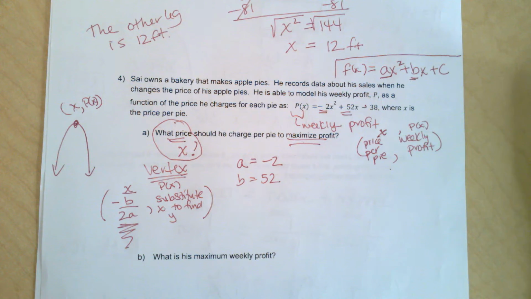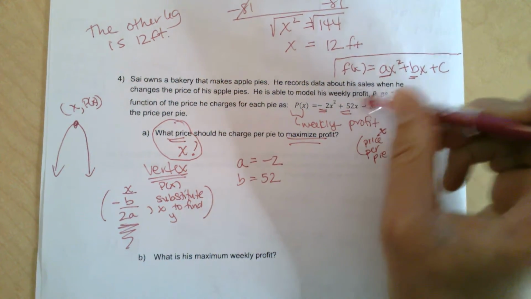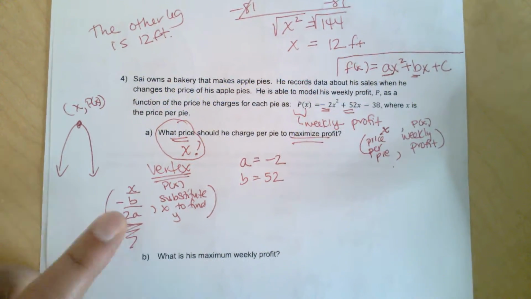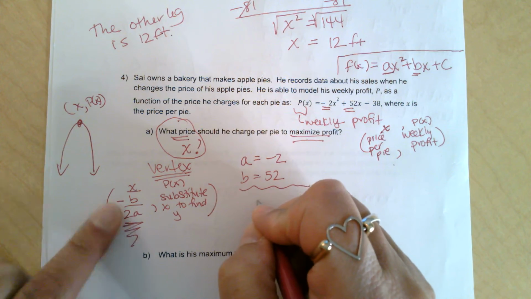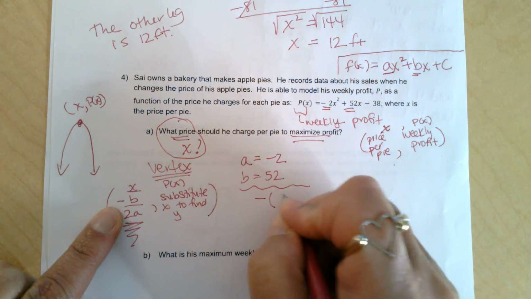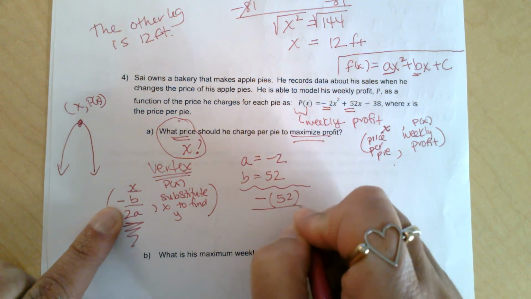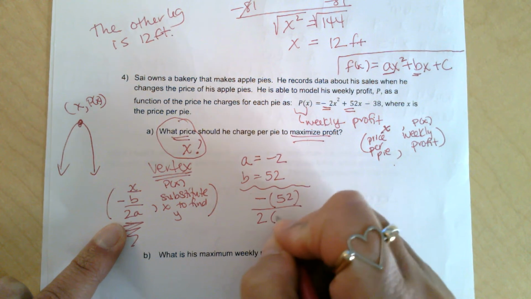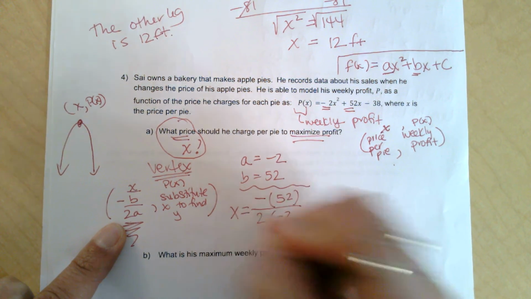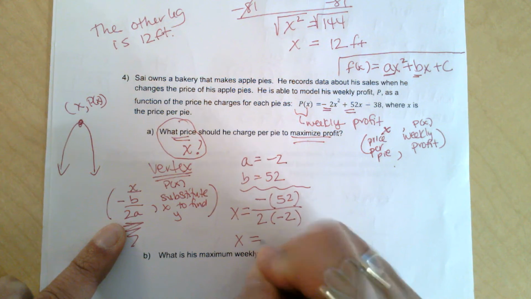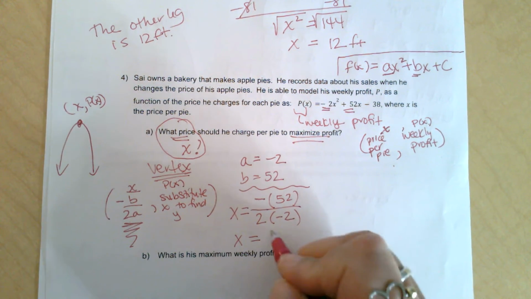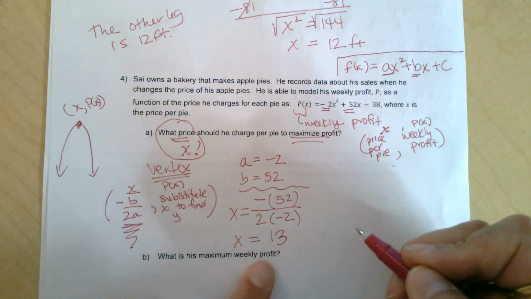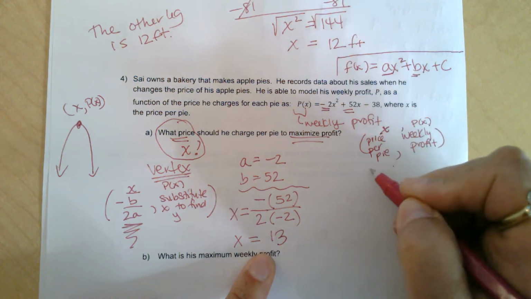We don't need c, so we don't have to use that negative 38, because we just need to put it into this equation. So we're going to do negative 52 divided by 2 times negative 2. And that's how you find your x. When we divide this out, our x comes out to 13. And so 13 is the price per pie.